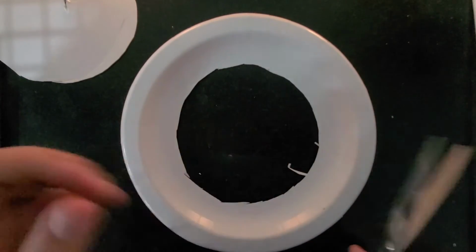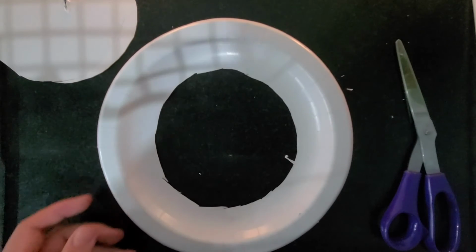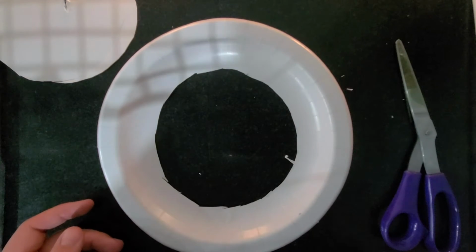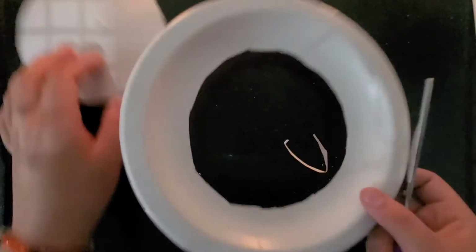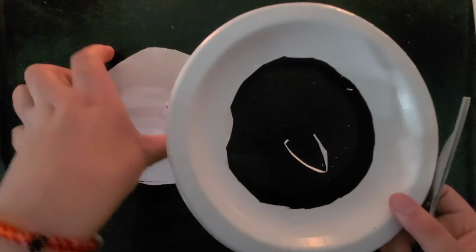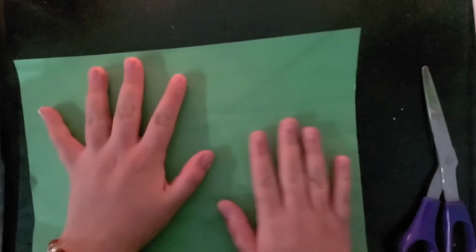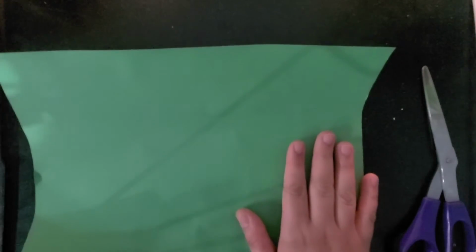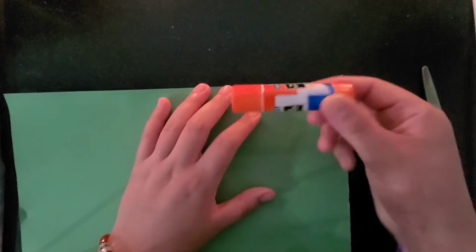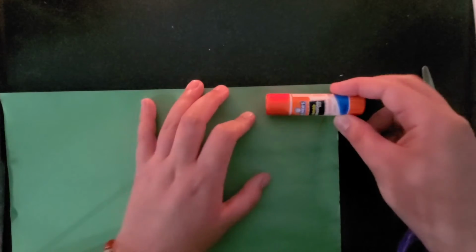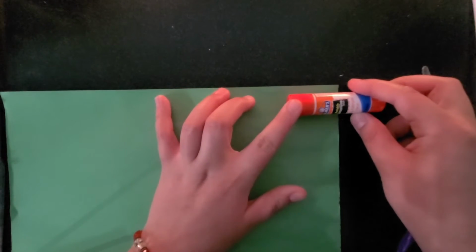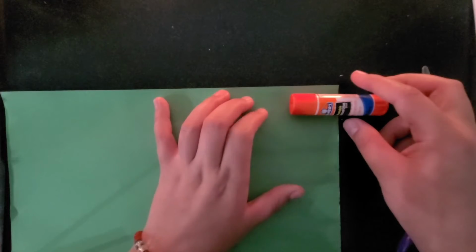But now that we have our plate and the circle is good to go, we're going to be placing this aside, cleaning our area, and bringing up the next item, which will be the green construction paper. What we're going to be doing with the green construction paper is making green strips. We're going to measure these strips by using our glue stick, and pretty much halfway through the glue stick is how thick we want our strips to be.